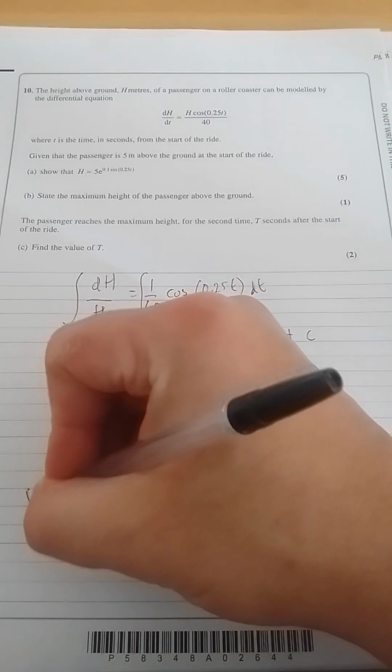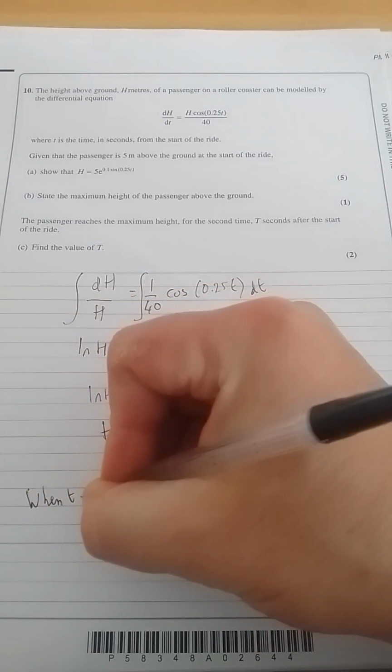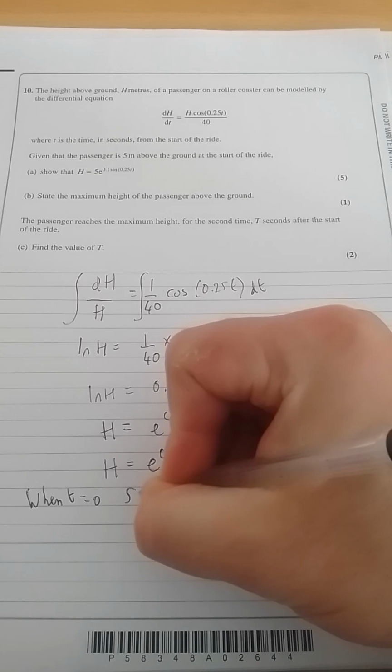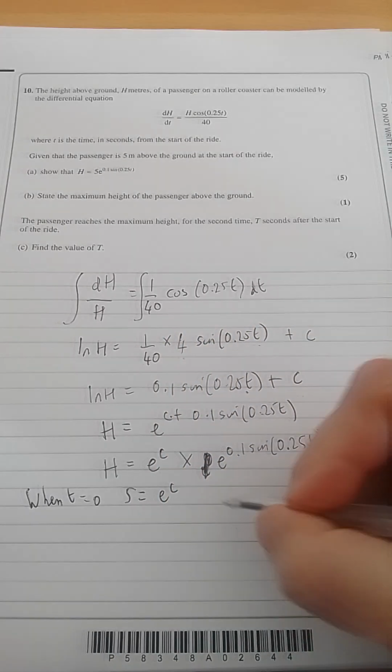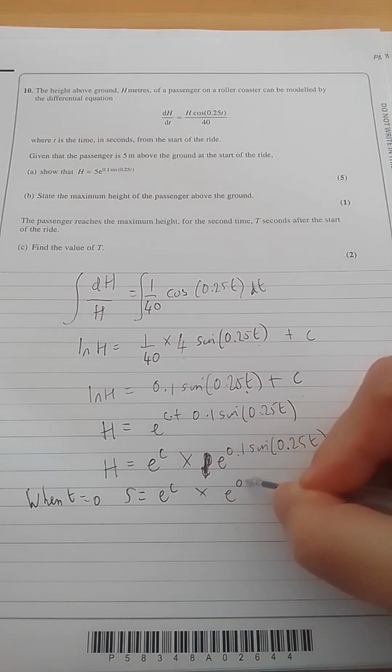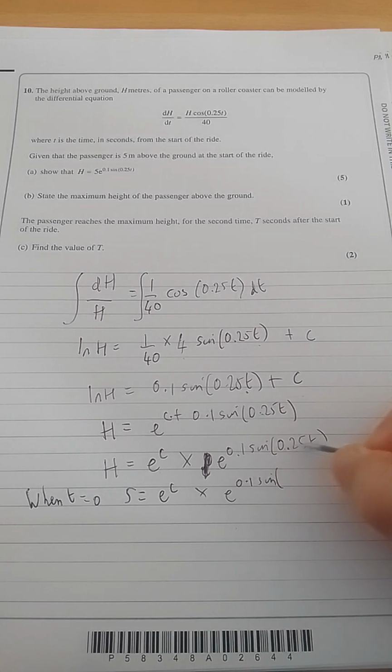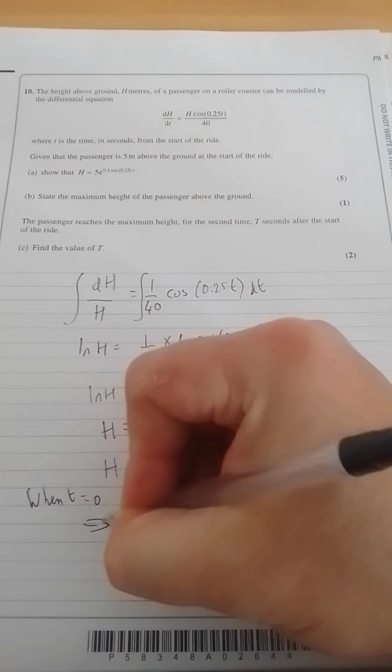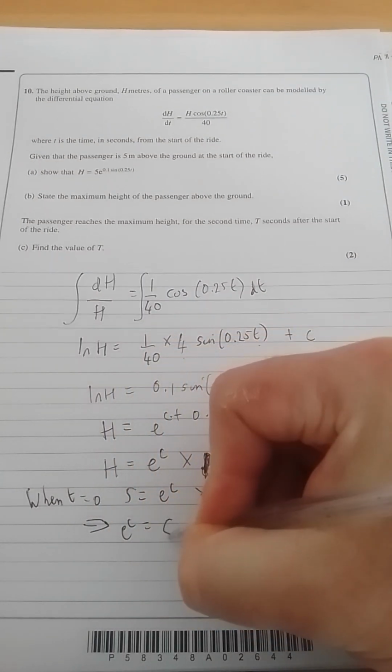So when t equals 0, 5 is equal to e to the c times e to the 0.1 sine of 0.25 times 0, or sine of 0. Of course, sine of 0 is just 0, and so this will be e to the 0, which is 1. So this tells us that e to the c is equal to 5.